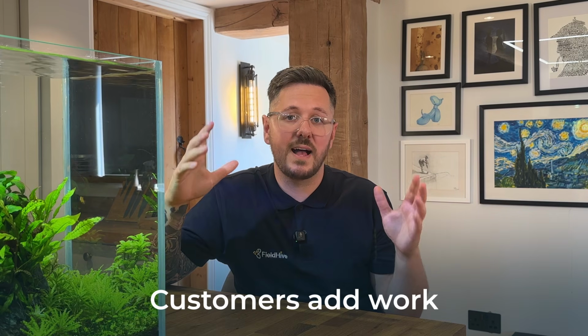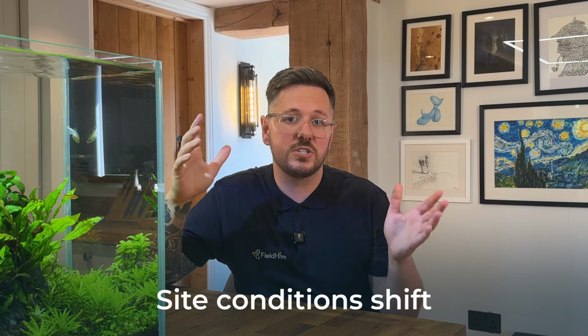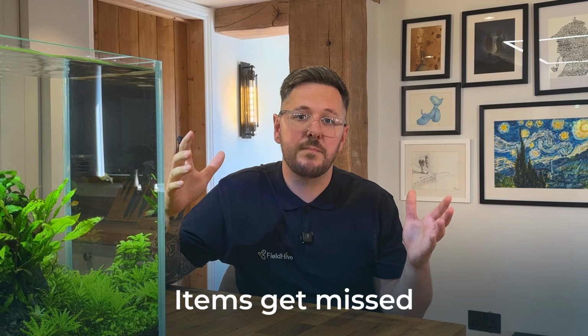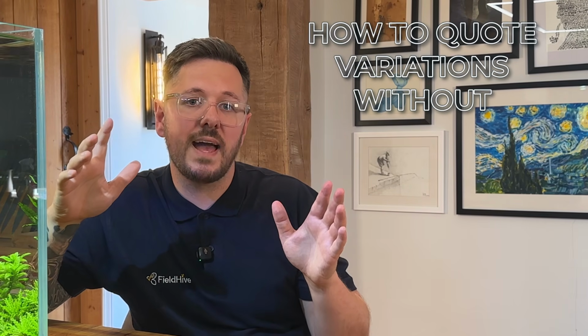Once labour and materials are priced properly, the next risk is what happens when the job changes. Customers add work, site conditions shift, items get missed, and unless those changes are quoted properly, the extra work gets absorbed. This is what we'll cover next: how to quote variations without losing money.